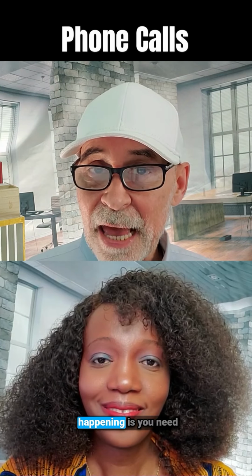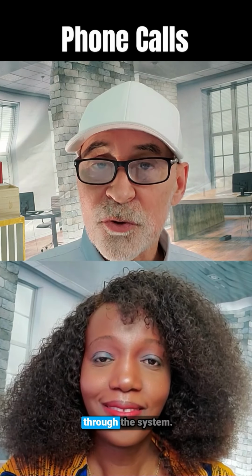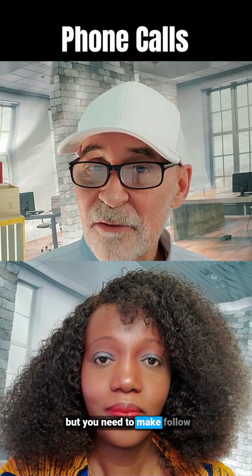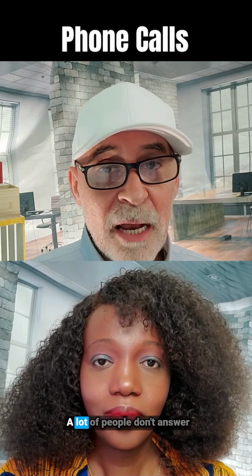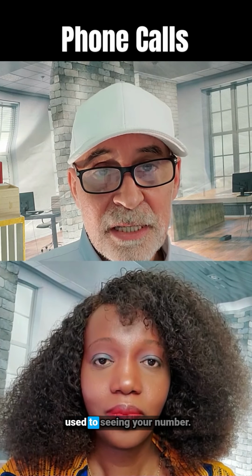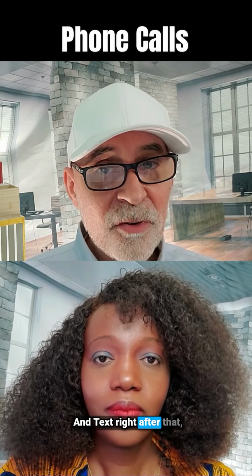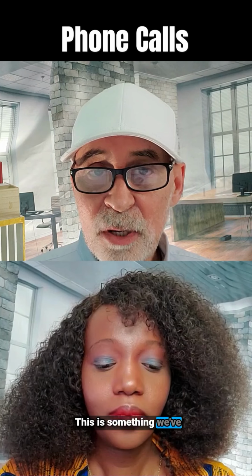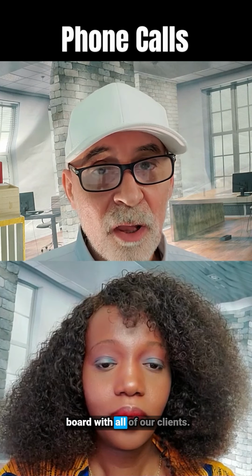The next thing that's not happening is you need to make phone calls through the system. The system is following up with text and emails, yes, but you need to make follow-up phone call attempts too. A lot of people don't answer their phone nowadays, but you need to make those phone calls so they get used to seeing your number. Text right after that, and you will get more activity by making these follow-up phone calls. This is something we've seen success with across the board with all of our clients.